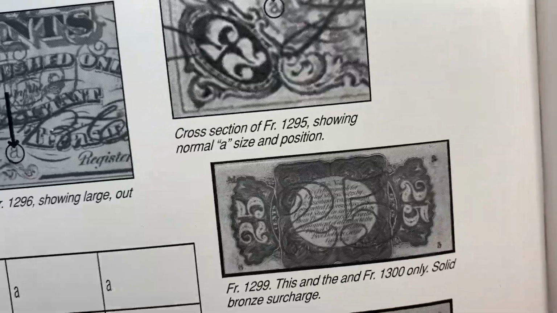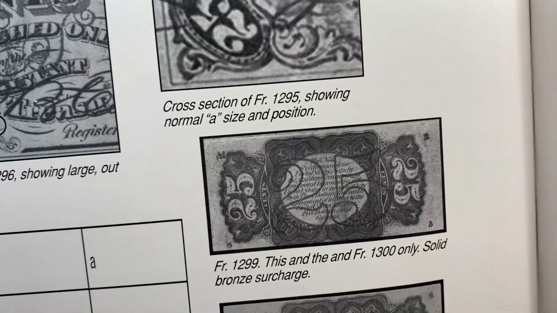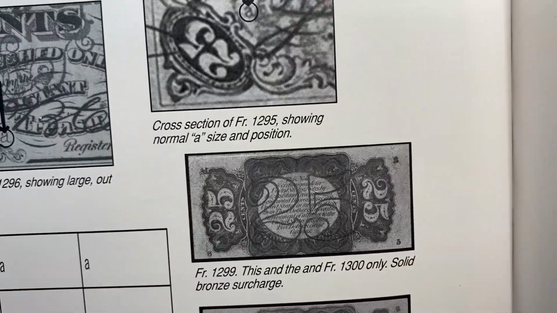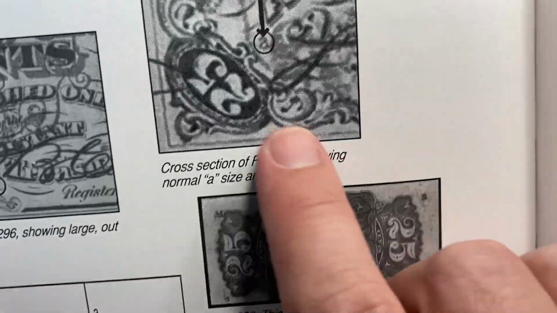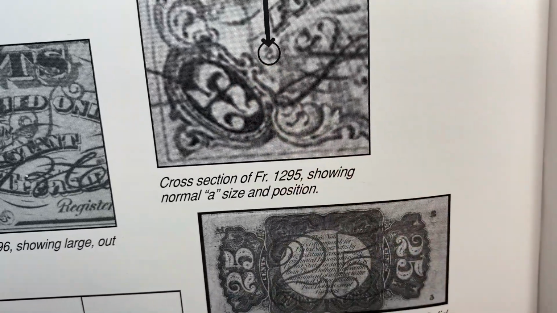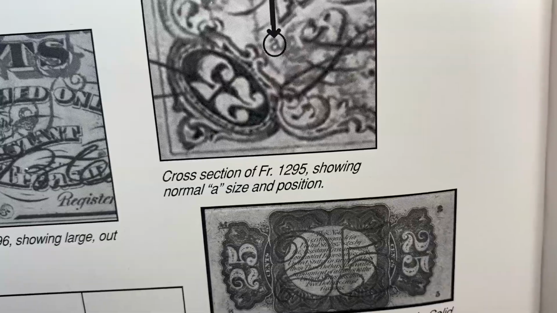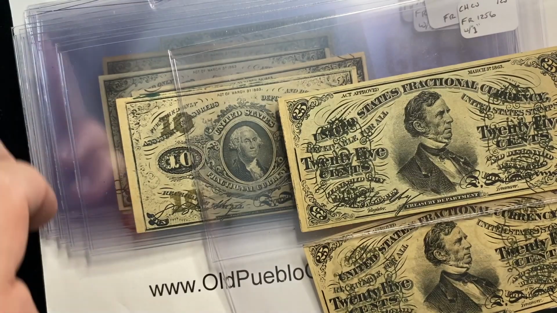Now you also have these errors where you have the A out of place. The A is supposed to be located blended in right up here, right? So they've got all kinds of different varieties that you run into with this quarter.